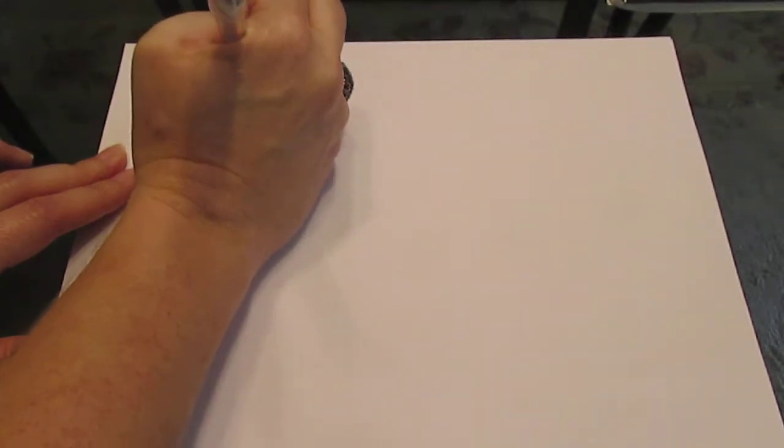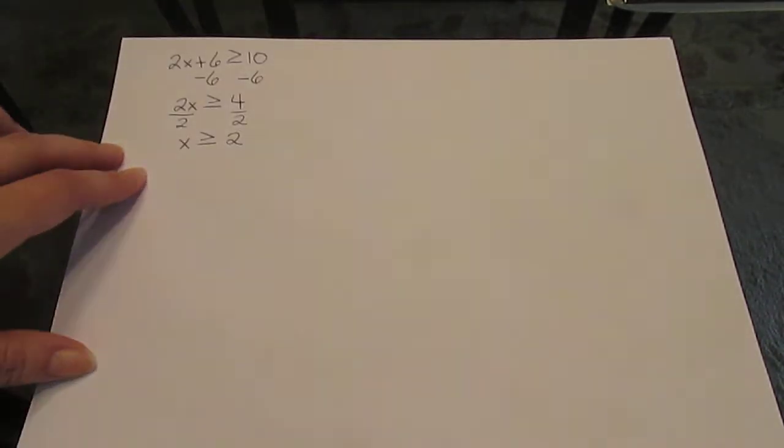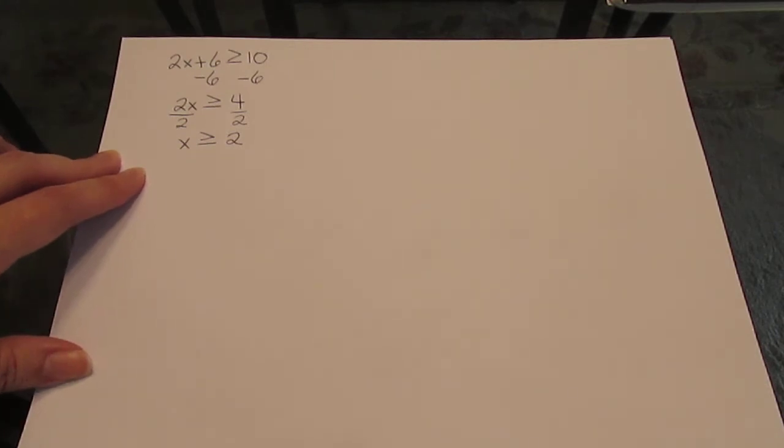So our first one, I've got 2x plus 6 greater than or equal to 10. And again, we're going to just get x by itself. So we need to subtract the 6 from both sides. 2x is greater than or equal to 4. And then we'll divide by 2. Notice we're dividing by a positive number, so we don't need to do any flipping of inequalities. So we've got x is greater than or equal to 2.